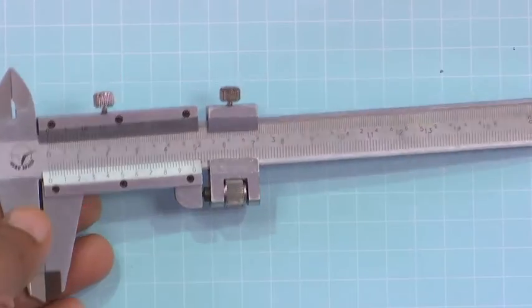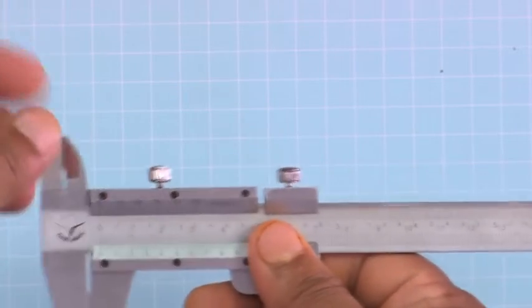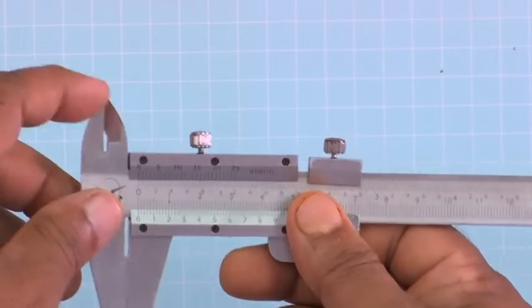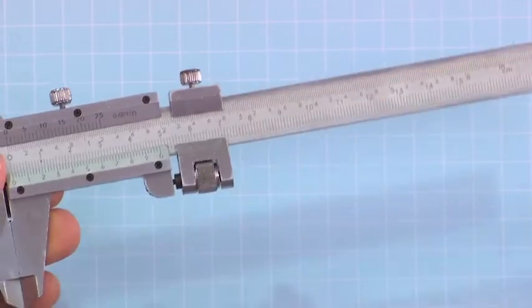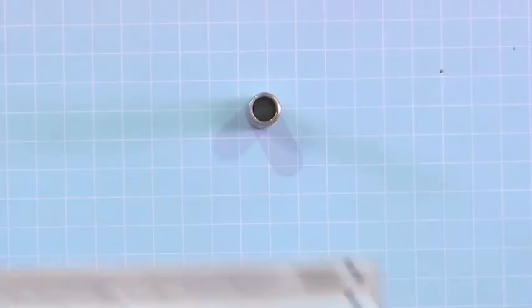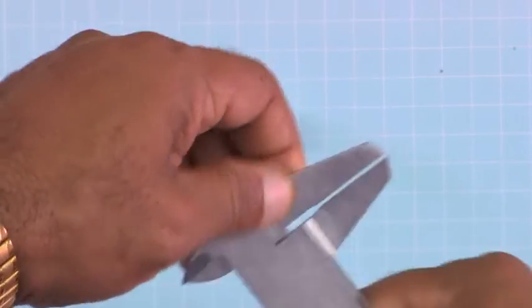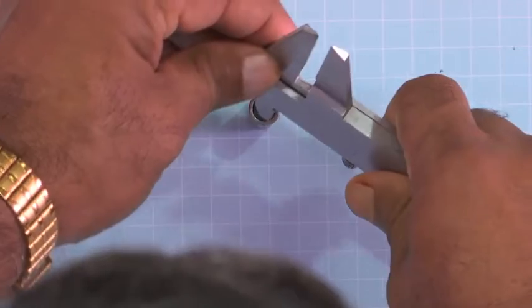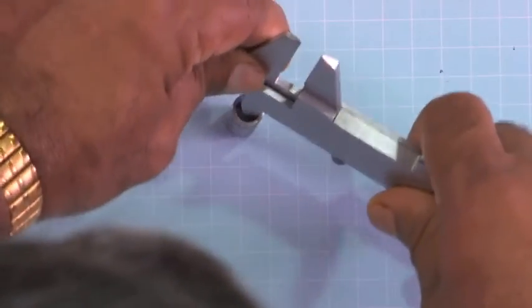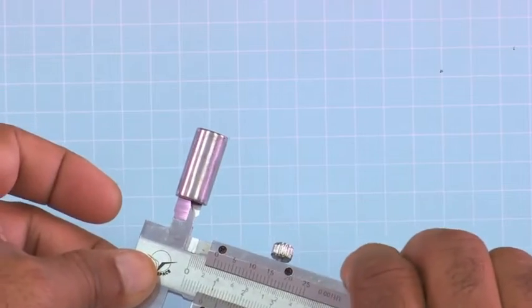Okay. So, this is used for, as I told, this inner measuring jaw. So, now what is the use of that? If I ask you what is the internal diameter of this cylinder, then this is the use of this one. Okay. So, this is the inner diameter.